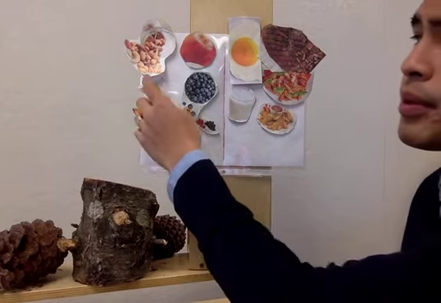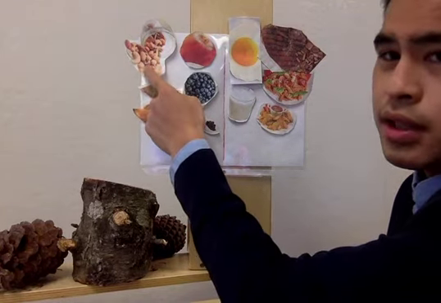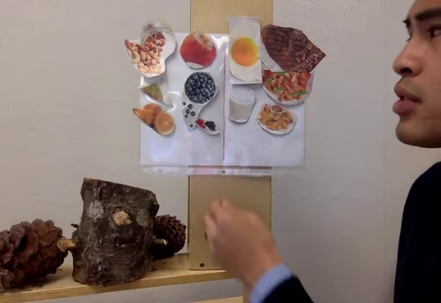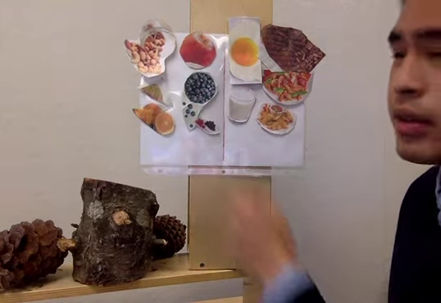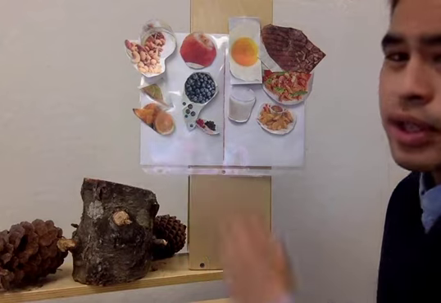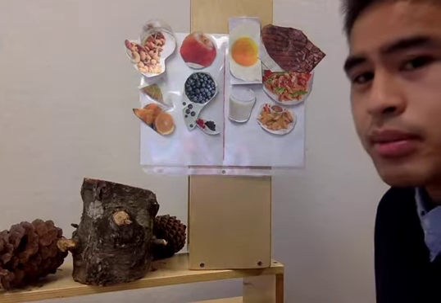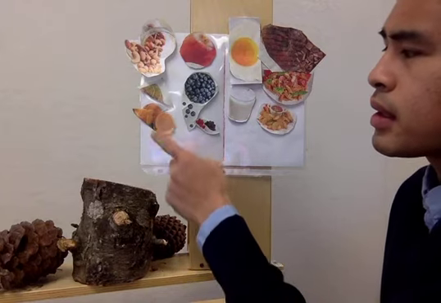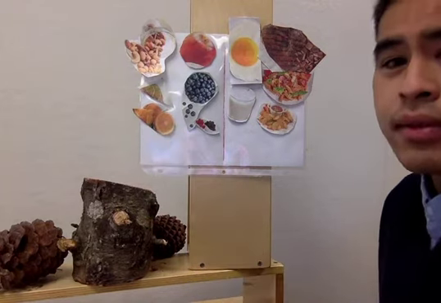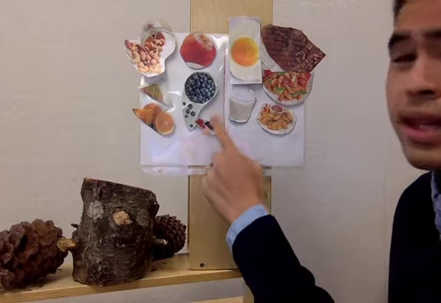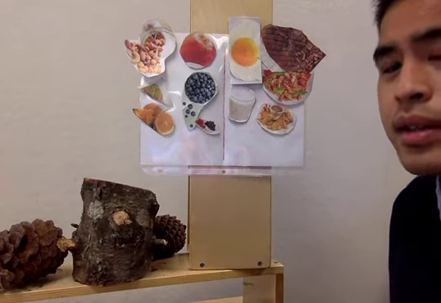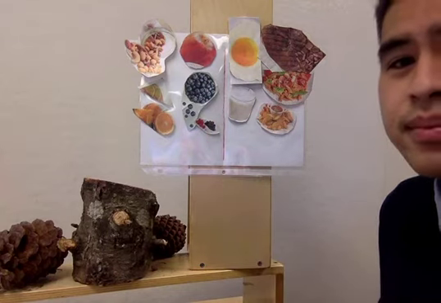Okay, so a nut tree. I have heard of a nut tree. An apple tree. I have heard of an apple tree. A lemon tree. I have heard of a lemon tree. Blueberry tree. I have heard of a blueberry tree. How about orange? I have heard of an orange tree. And berries. I have heard about a berry tree.